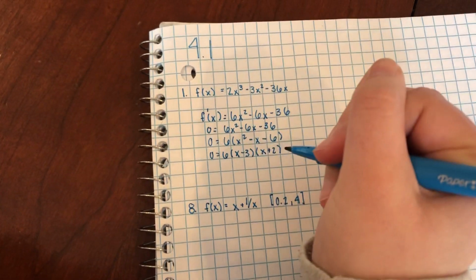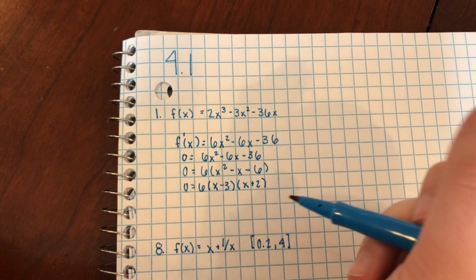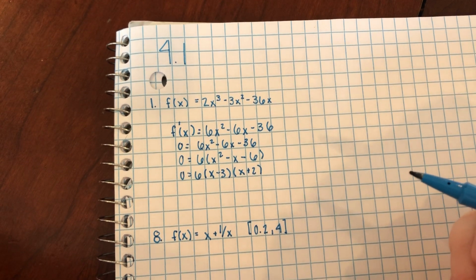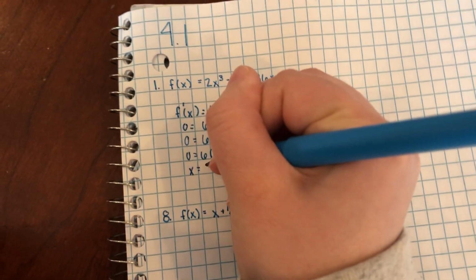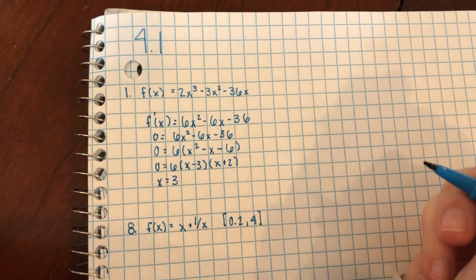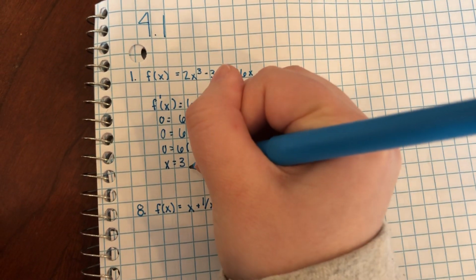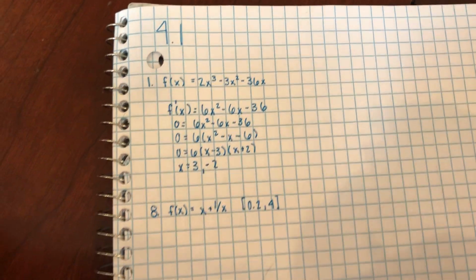So when we set all these different parts equal to 0, 6 equals 0 has no solution. x minus 3 equals 0 is x equals 3. So that's our first critical point. And then 0 equals x plus 2 gives minus 2. So we have our critical points are 3 and negative 2.